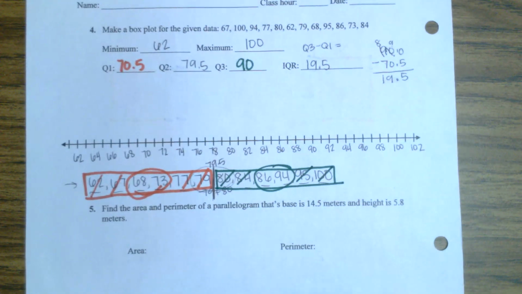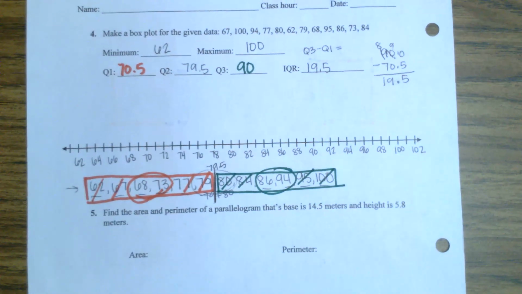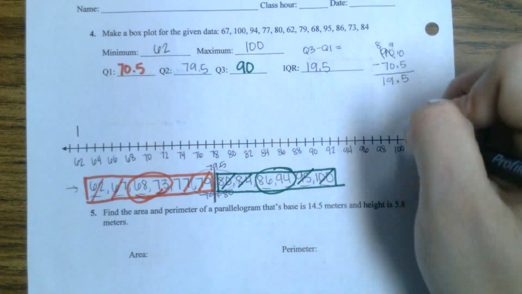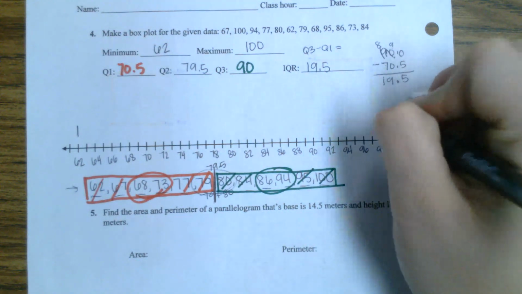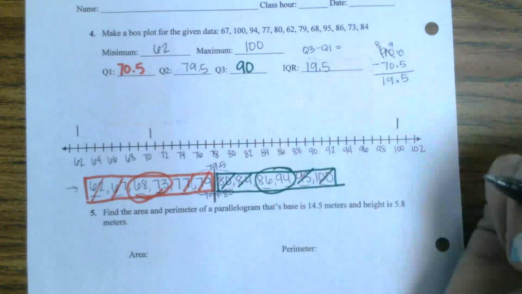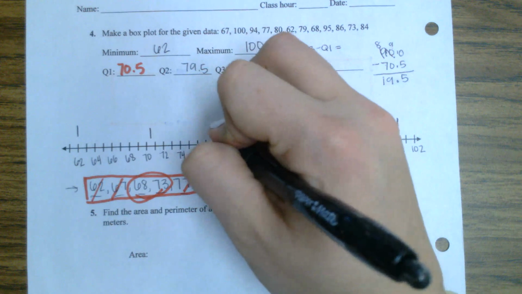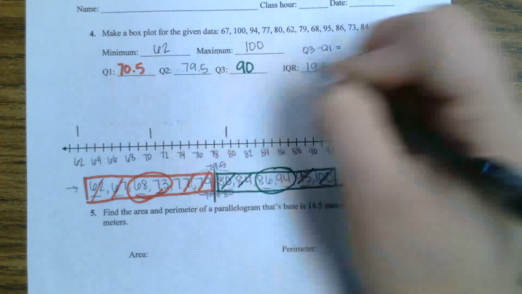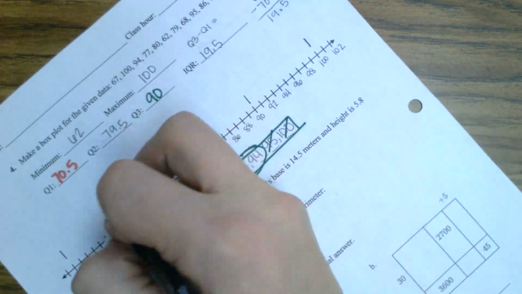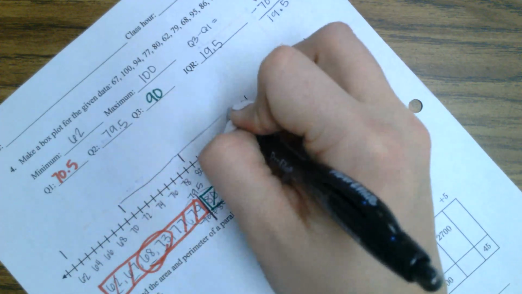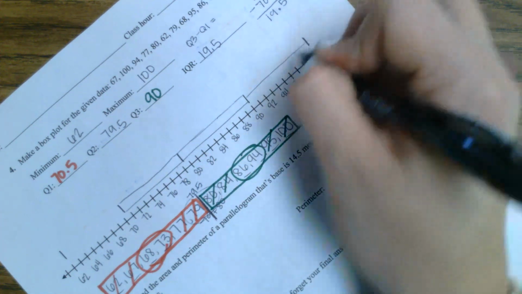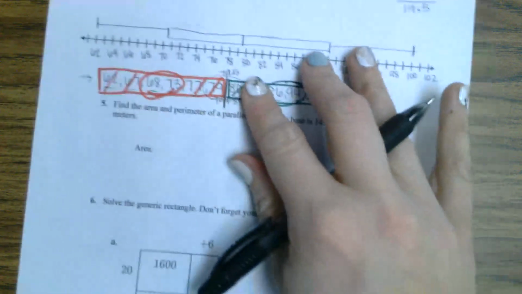Now that I have all my numbers labeled, I can start to make my graph. My 62, I draw a line above 62. I draw a line above the 100. I draw a line above the 70 and a half, the 79 and a half, and the 90. I'm going to turn my paper so I can draw these lines. I'm going to connect my middle three lines to make a box, and I'm going to connect either end.